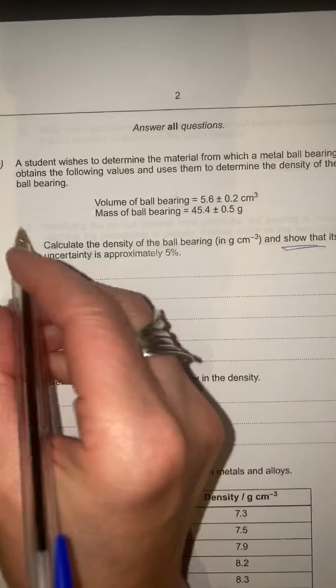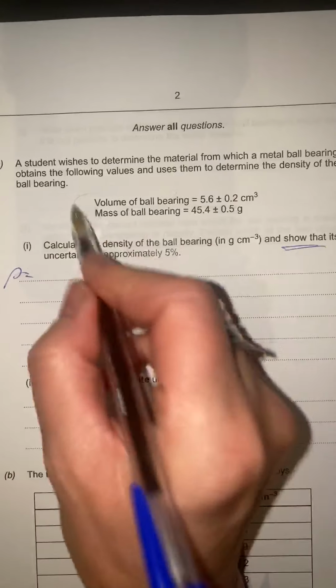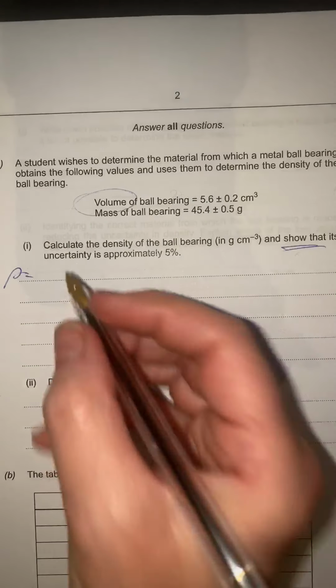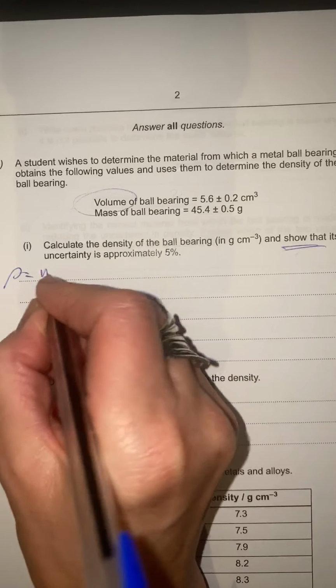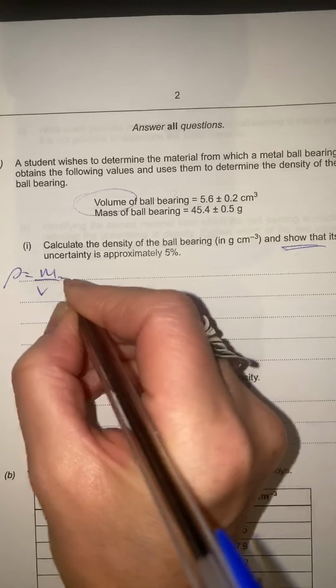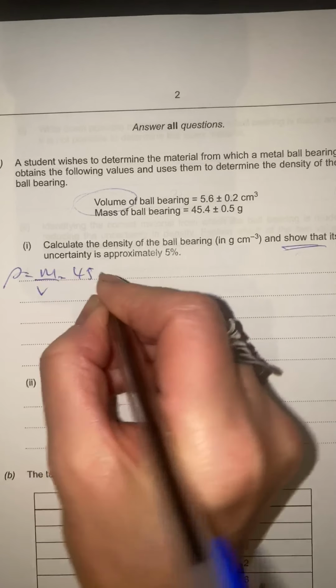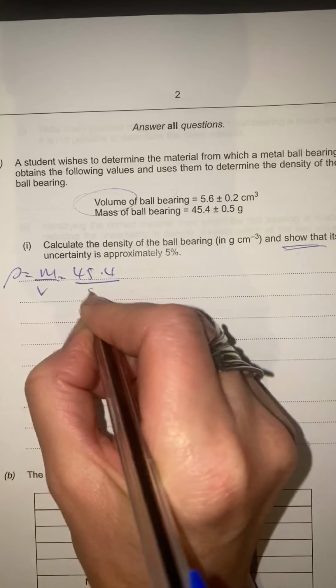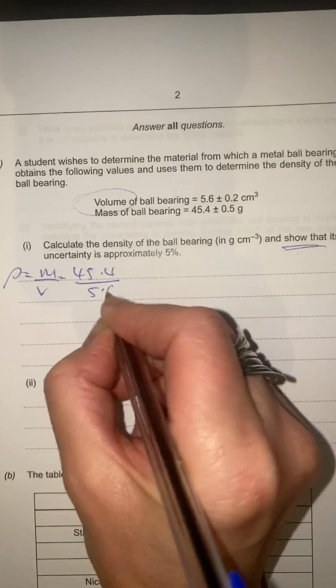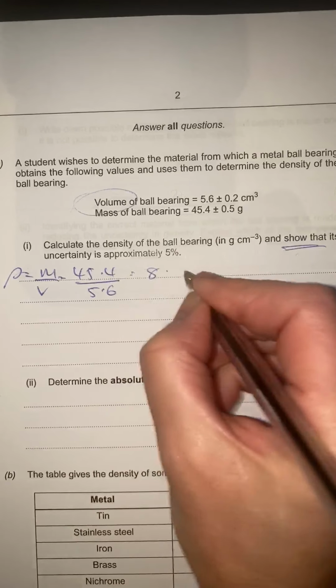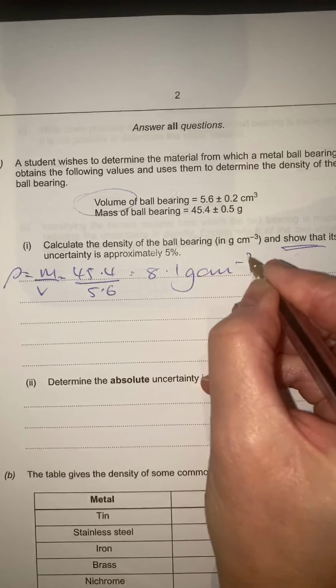Okay, so what's the density? Density is, like, the mock volume's already done for us. You don't need your 4/3 pi r cubed, so it's mass over volume, right? Which is 45.4 over 5.6, and that is 8.1 grams per centimetre cubed.